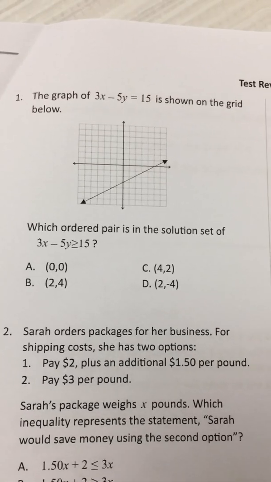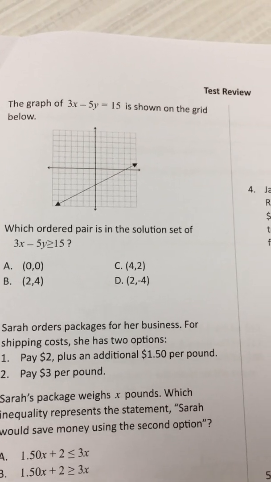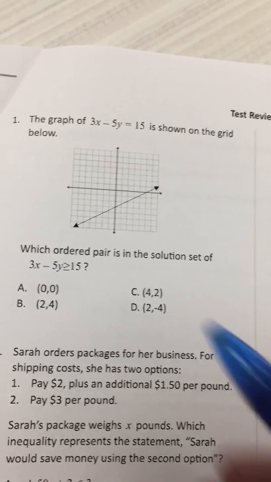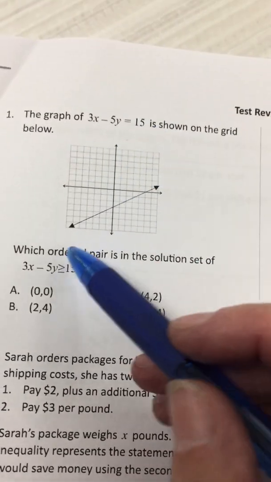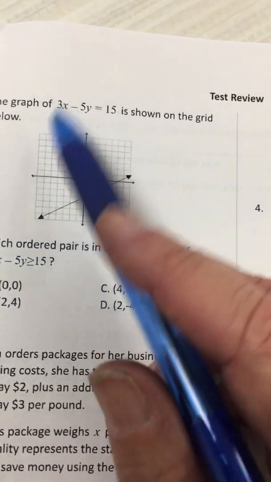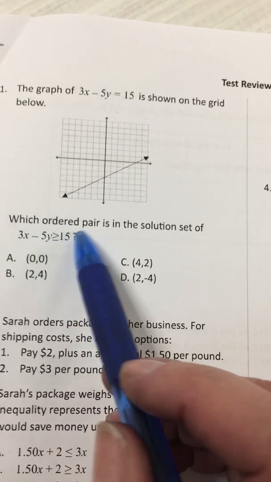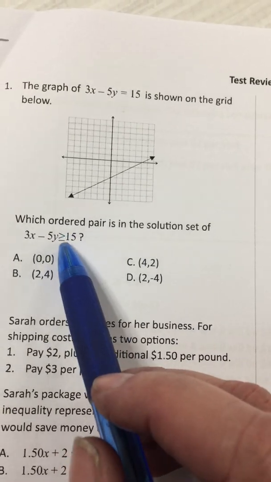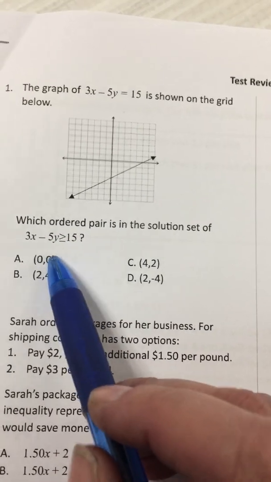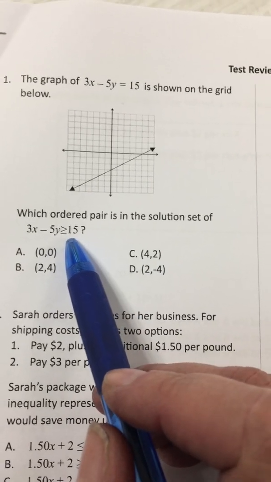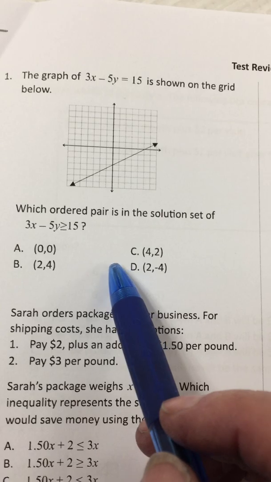The first question on here, this is the video for the first 5 questions. The graph of 3x minus 5y equals 15 is shown on the grid. So they're giving you this equation, which makes a straight line, as reference material. Okay, they're just giving you this to help you out. The question is, which ordered pair is in the solution set of this inequality? So if I go plot these, I want to see if they're in the solutions. Now remember, inequalities are shaded on one side of the line, and solutions are in the shaded part.